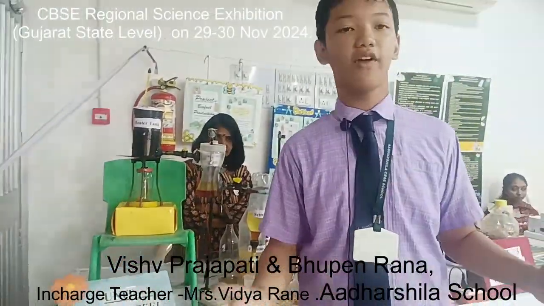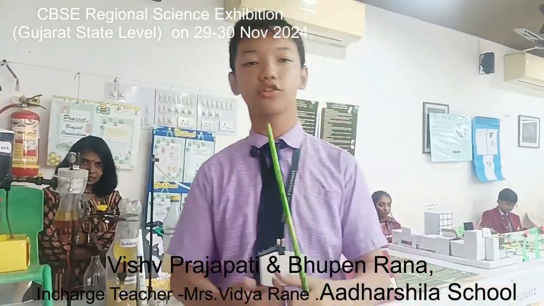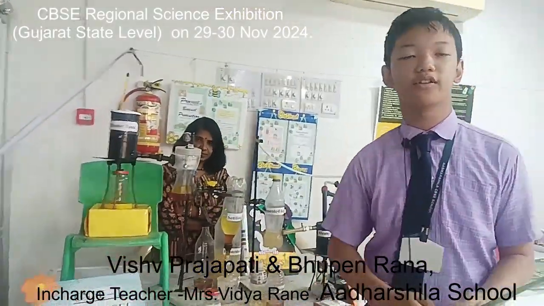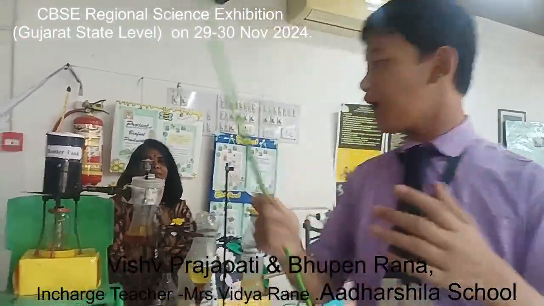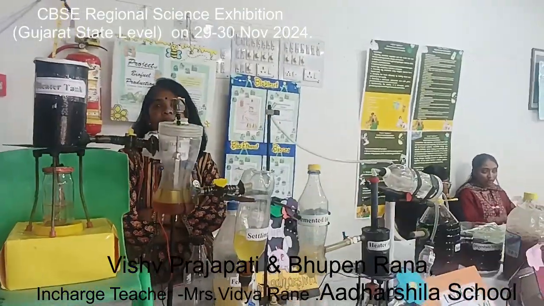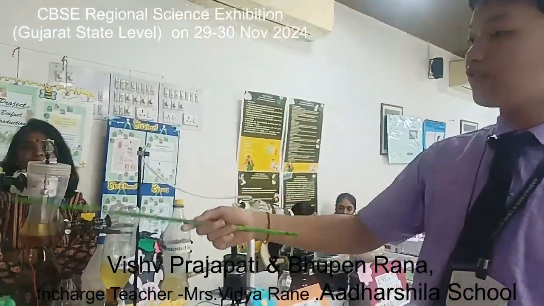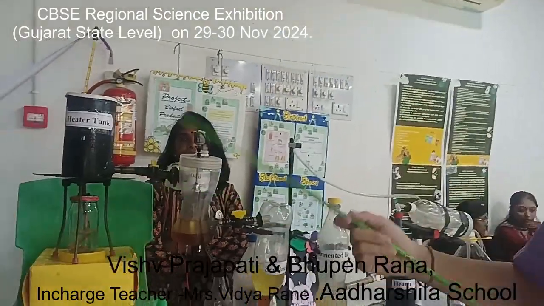For this, we have collected fatty waste like used cooking oil from various restaurants, hotels and our homes. After collecting it, we have filtered it using a filter because it may contain some solid impurities. After filtering it, we have heated it at 70 degrees Celsius because it may contain some water molecules which will later turn the oil into soap, which is known as saponification. After heating it, we have to let it cool down for some time.